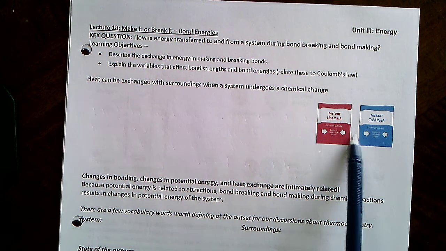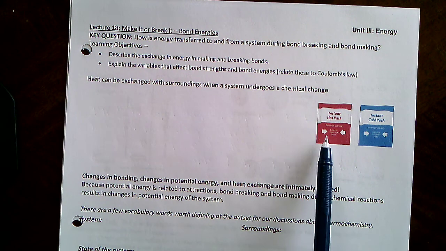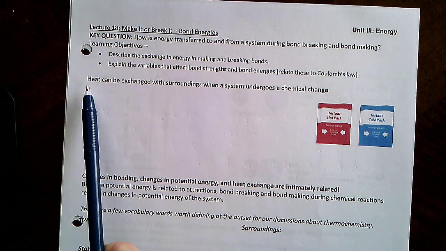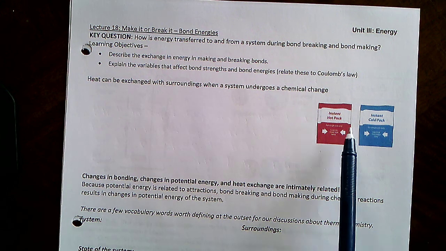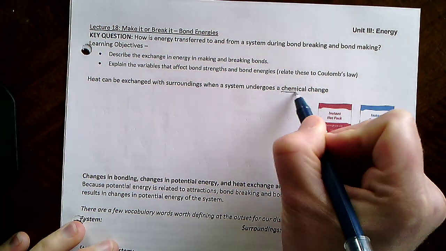So we've just kind of talked about this, but I wanted to start by thinking about, let's say, a hot pack. In this case, heat can be exchanged with the surroundings, let's say your hand and the air, when a system, being the reaction inside the hot pack, undergoes a chemical change.